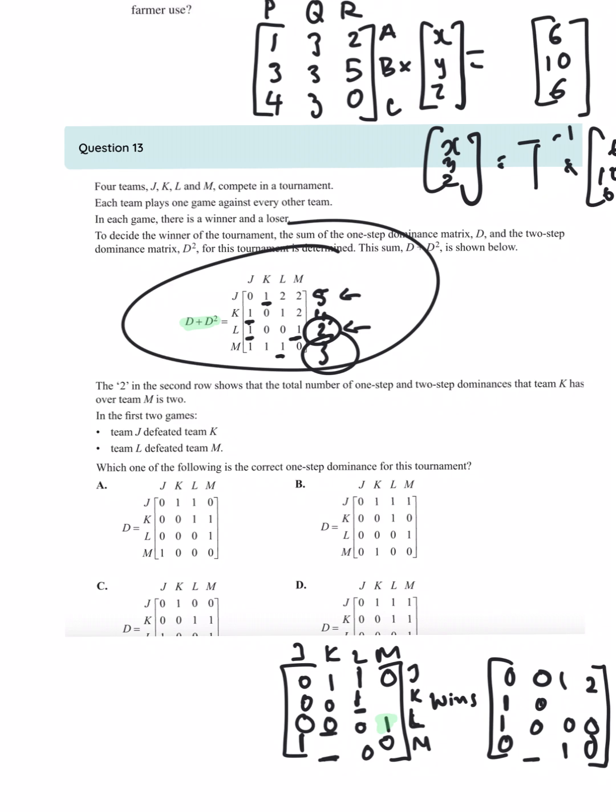M. Alright, then we need the M and K is the last one. K has 2 wins so far. Okay, so K has to beat M because M has 1 win so far against J, and J beats 2. Like J beats these 2 people, K and L. That's the 3 wins for M. So that means that's our 1-step dominance matrix.